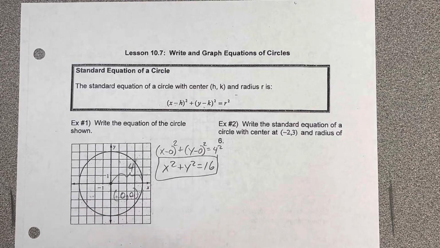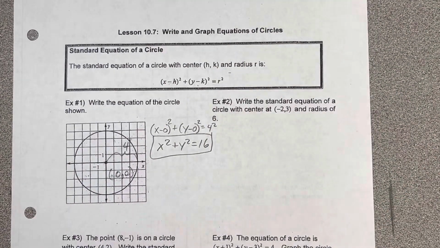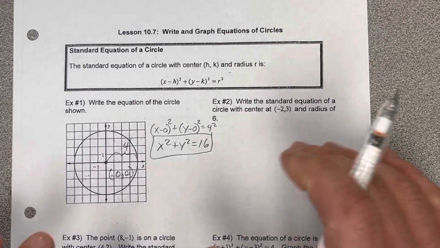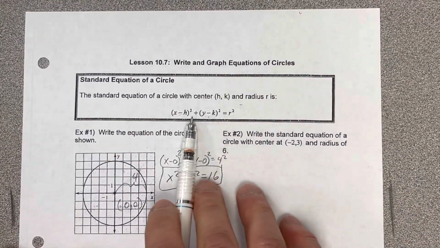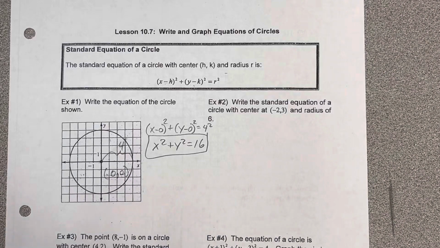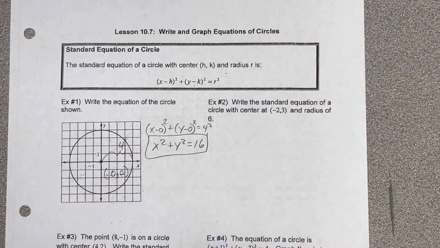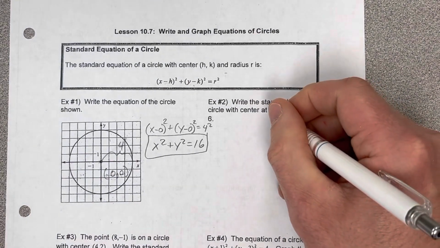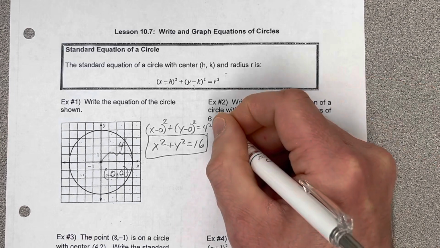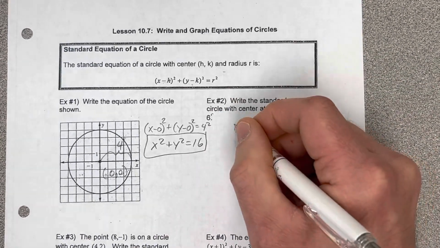And then it says on example 2, write the standard equation of a circle. By the way, that's this format right here. Write the standard equation of a circle with the center at -2, 3, and radius of 6. So we have everything we need. We've got our h, our k, we've got our radius, and we're just plugging it in.